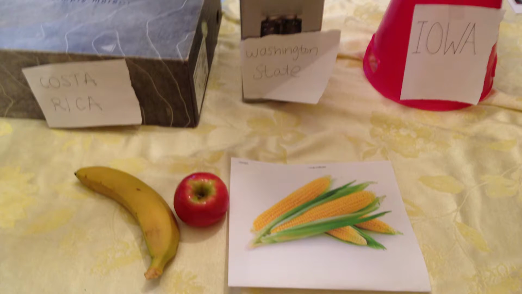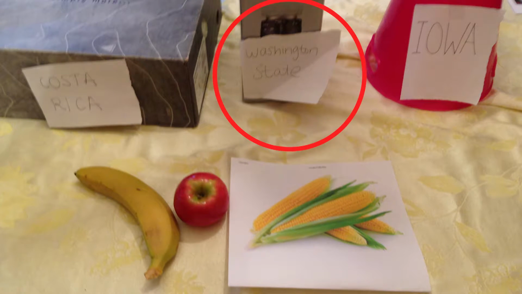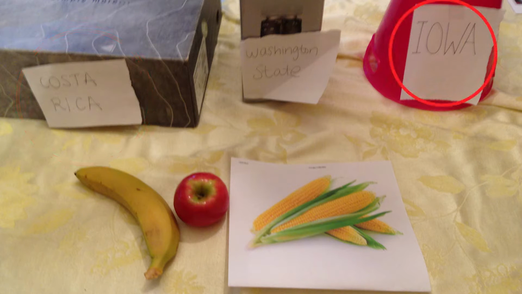So as the instructors of this game, you're going to have all the boxes already set up with each of the food items under the correct box before the kids come into the room. Then when they come into the room, you are going to show them the 3 different food items, which are, since we have 2 of each, 1 of each of the food items in front of the boxes. And the students will be able to see these different food items, and you're going to give them the 3 possible locations, Washington State, Costa Rica, and Iowa, where each of the foods are most commonly located.